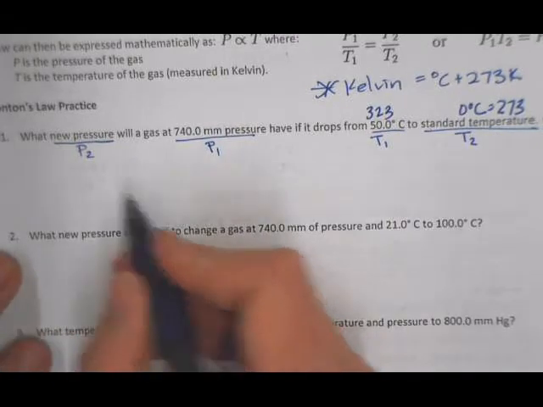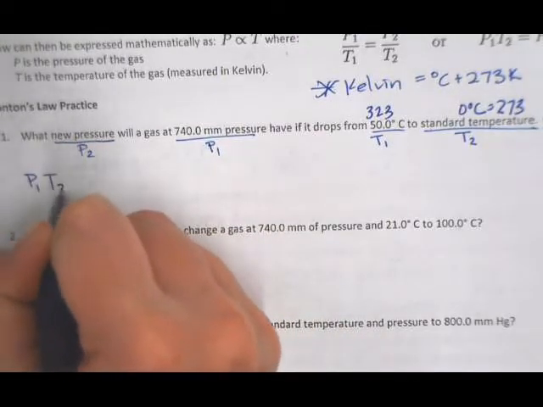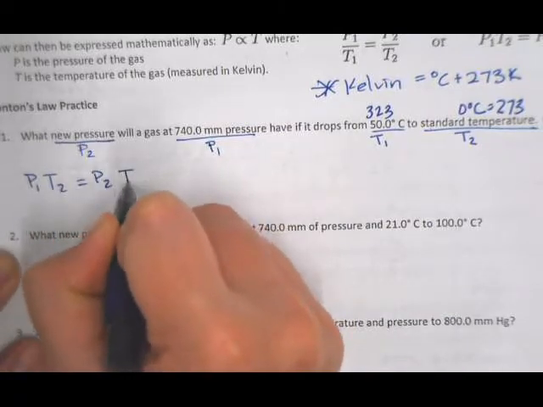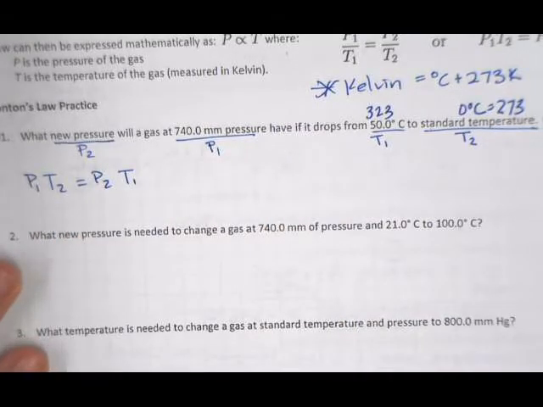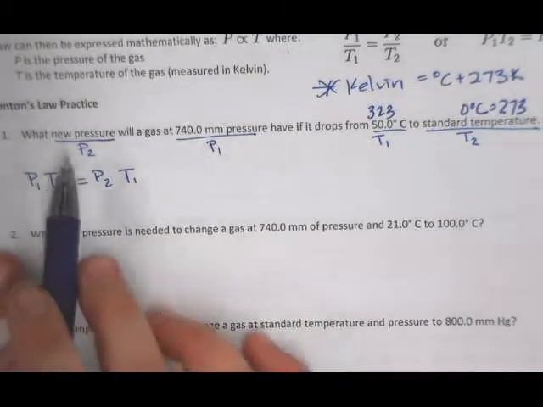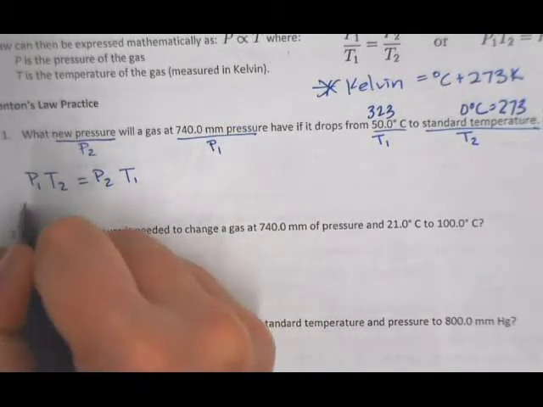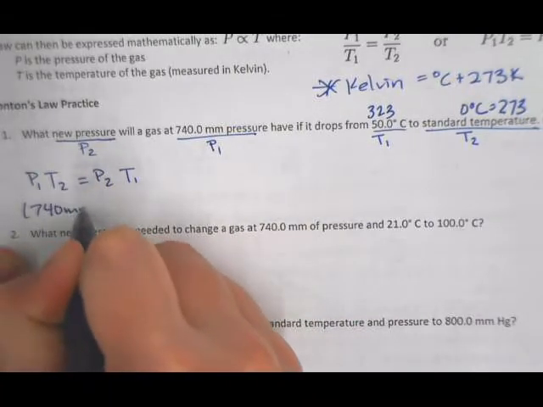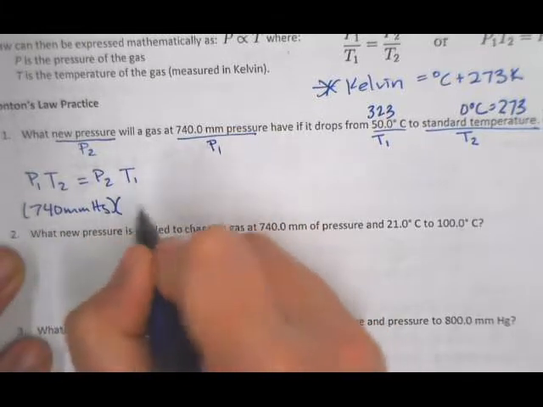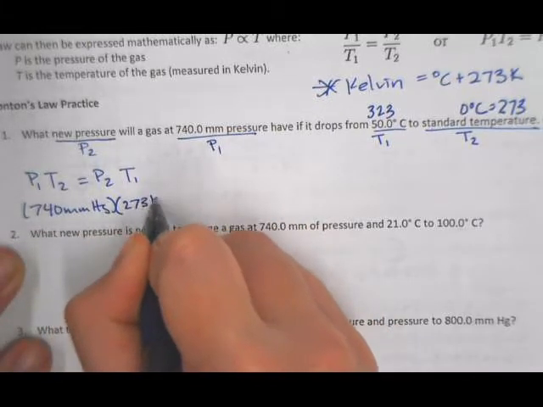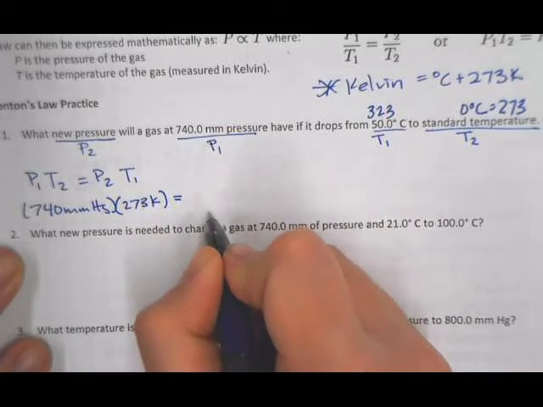So now I start with my equation. I have P1 T2 equals P2 times T1. We're going to plug in what we know. We identified up here that pressure 1 was 740 millimeters of mercury. Temperature 2 is 273 Kelvin. That's my new temperature.